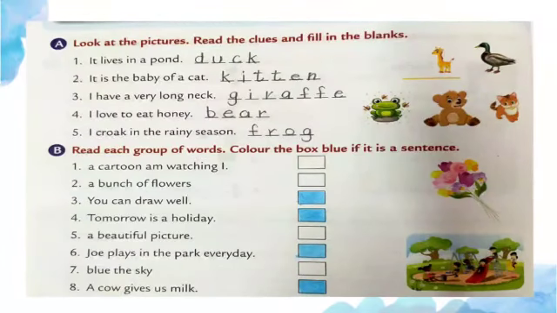So we will color this box as blue. Number 4. Tomorrow is a holiday. Again, there is a full stop at the end and a capital letter at the beginning. So this is also a sentence and we are going to color the box. Number 5. A beautiful picture.